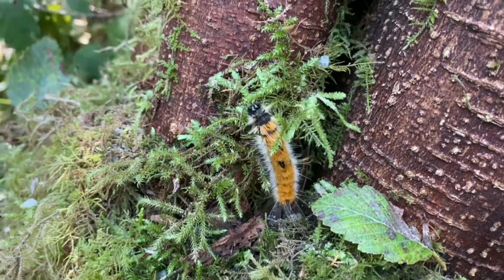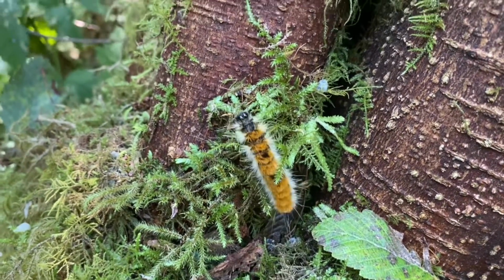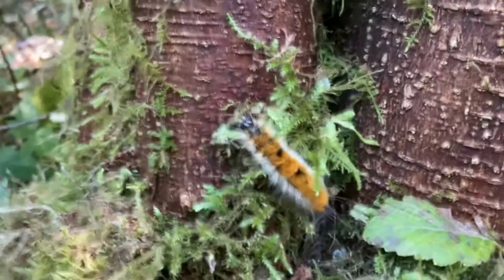It really makes me think about what we could gain in our food forest design if we cleaned up a little less.